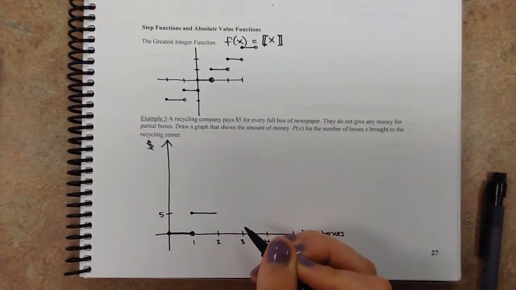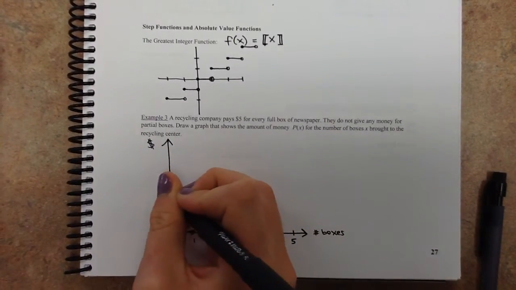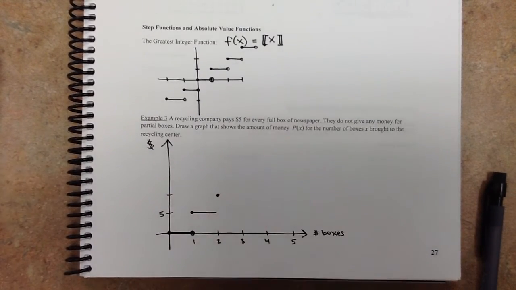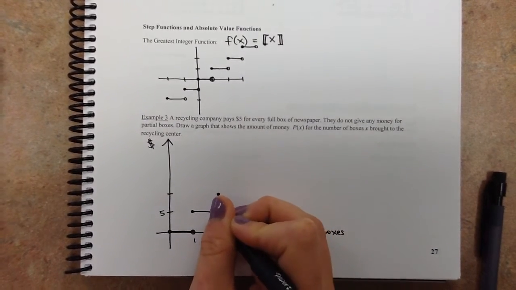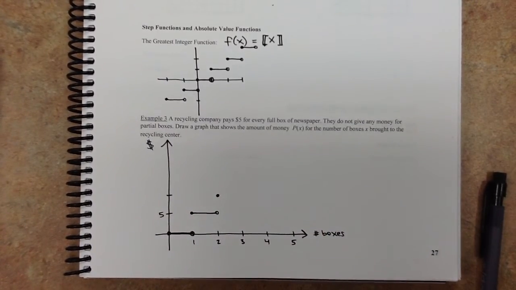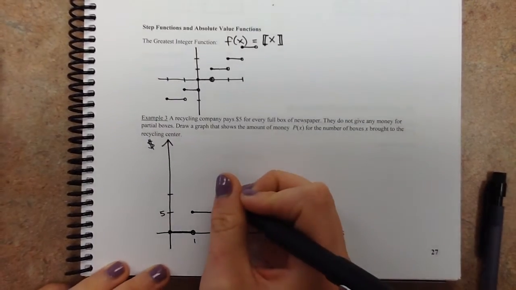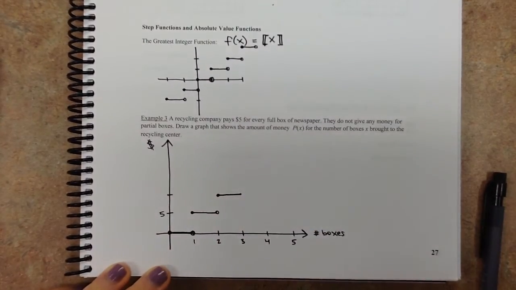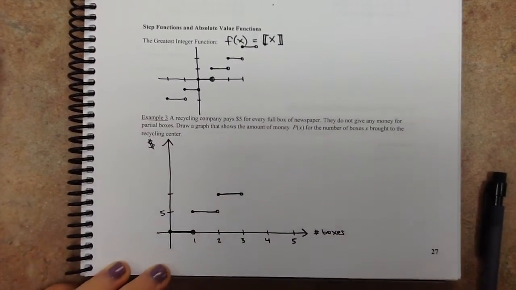And then if you have 1.5 boxes or 1 3/4 of a box, you still don't get anything more than $5. You don't get more money until you hit that second box. As soon as you fill a second box, you get $10. If you have 2 1/3 boxes or 2 5/8 boxes, none of that matters until you actually hit the third box.